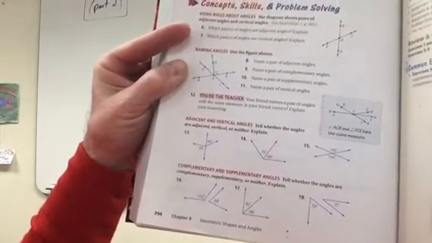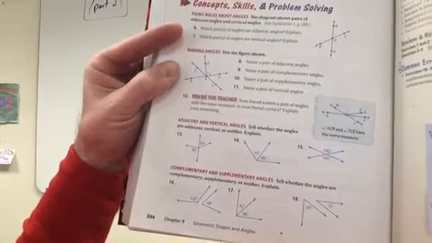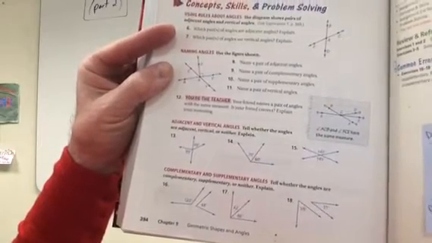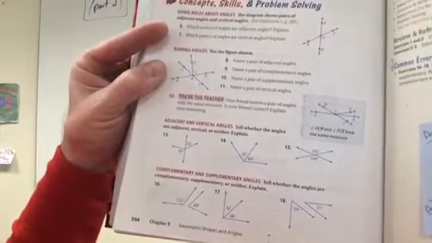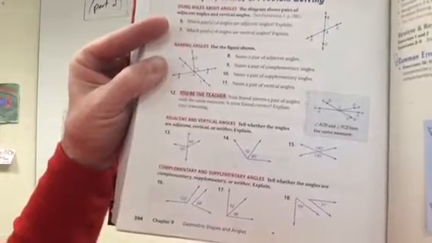Number 14. 70 degrees and 60 degrees. Well, they are right next to each other. I would call them adjacent. Number 15, they have the exact same measure. They're on opposite sides of the X. That makes them vertical. Number 15 is vertical.